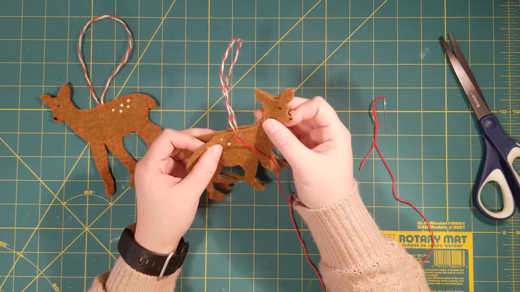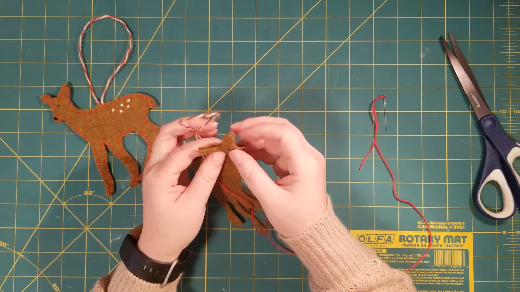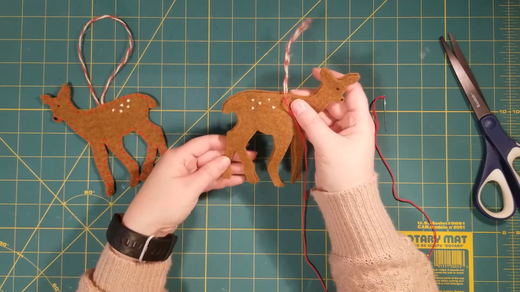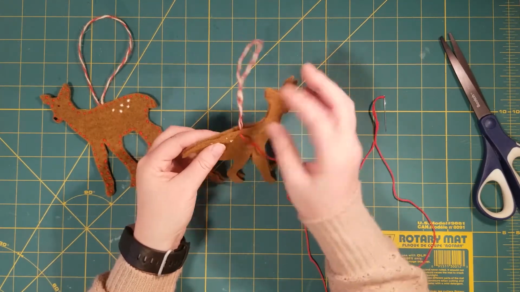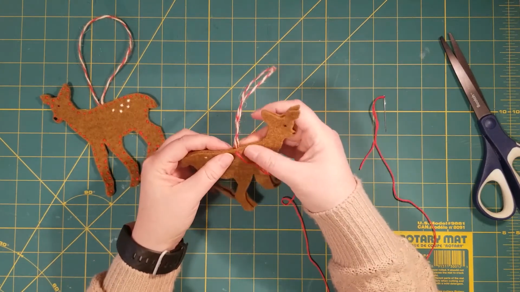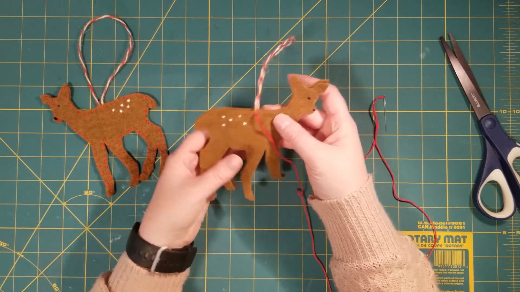And to do that, you just need to make sure that you line them up as closely as you can. If you notice they're slightly off, that's okay, because you can kind of mush and push and pull this felt as you're going. So if it's not perfectly lined up right now, that's okay, but do try and get it as close as you can.